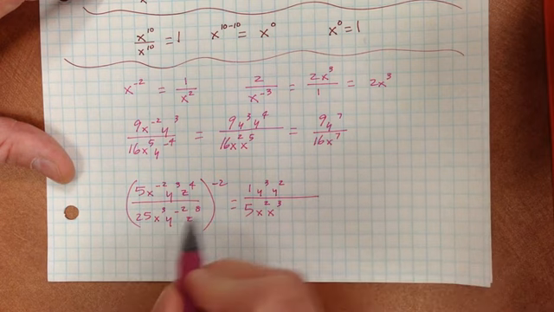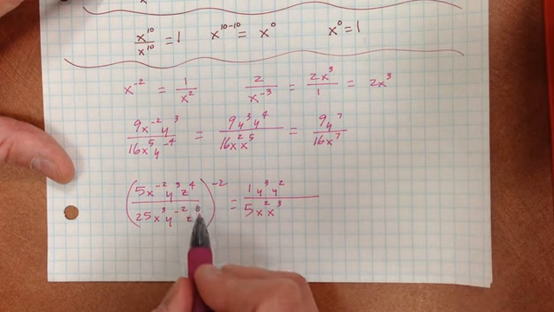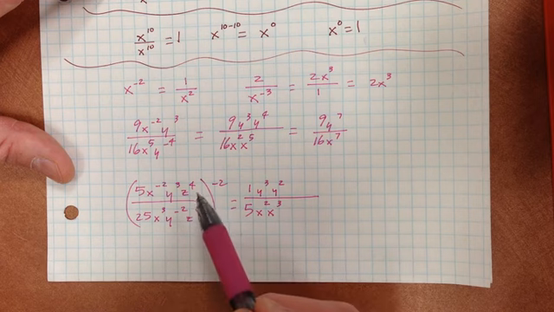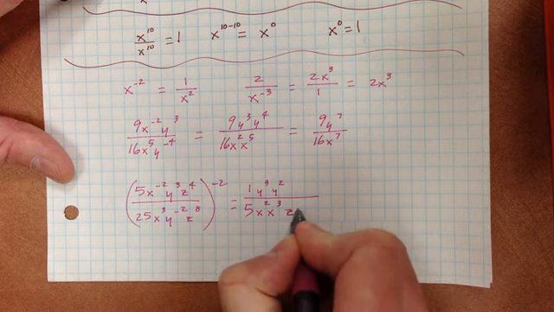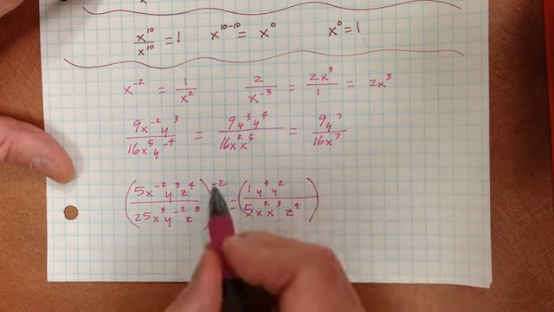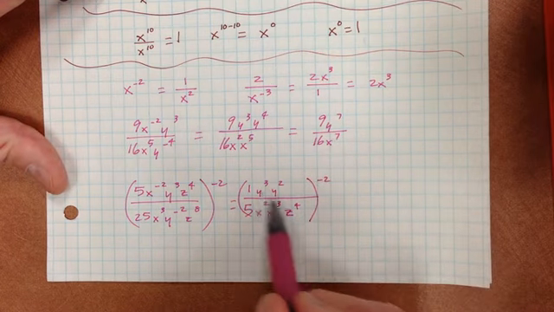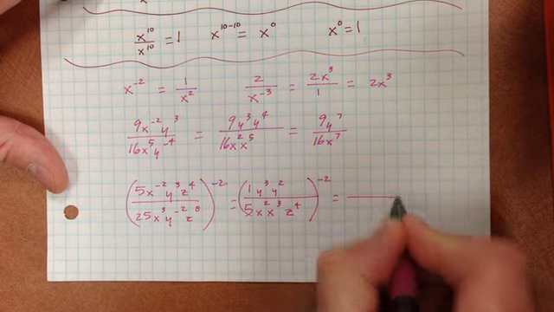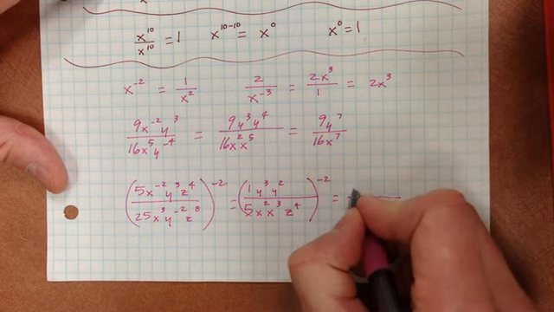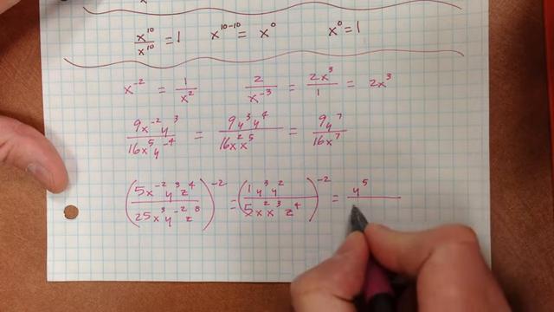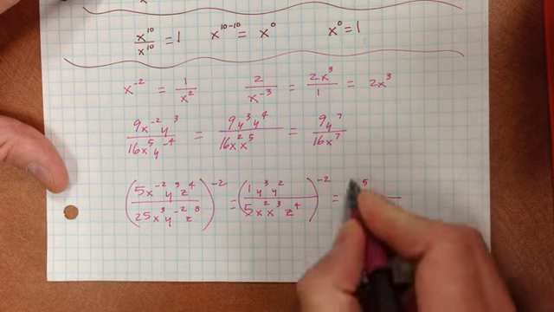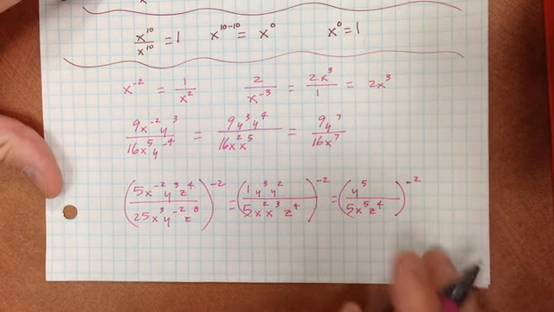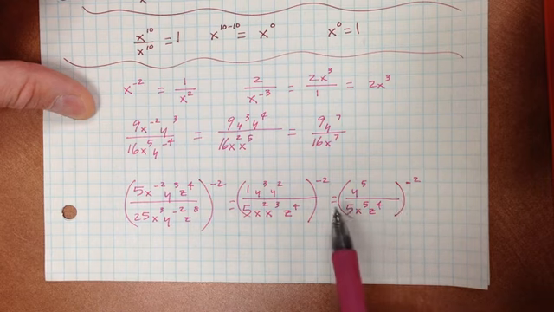Z to the fourth stays, and Z to the 8th will stay, so we might as well go right ahead and reduce these here. So 4 of these Z's will cancel with 4 of those Z's, so I will have Z to the fourth left, but that is left downstairs. And this whole thing is to the negative second still. Now let's simplify and keep cleaning up in there. I will get y to the fifth over 5, x to the fifth, z to the fourth, all to the negative second. Now this exponent will be applied to everything in there.